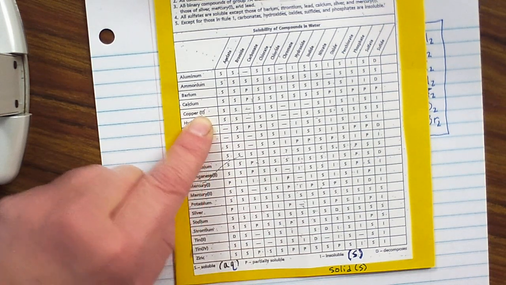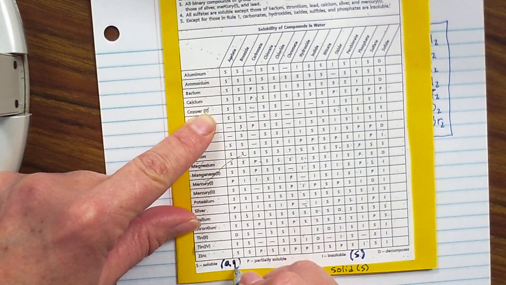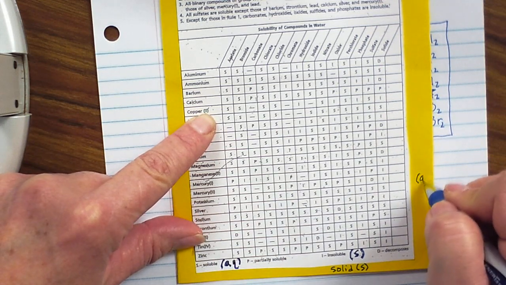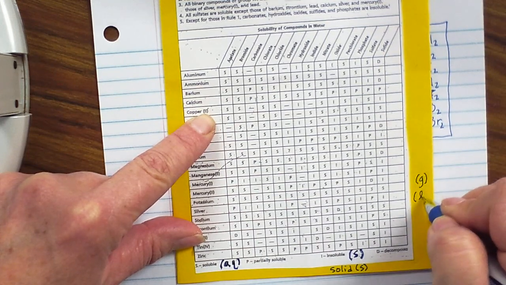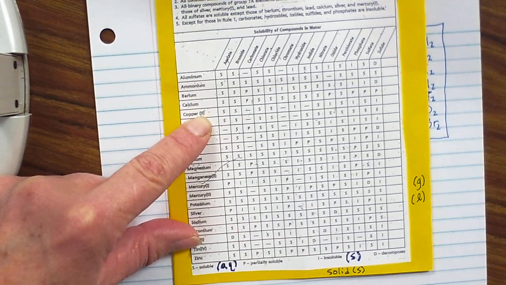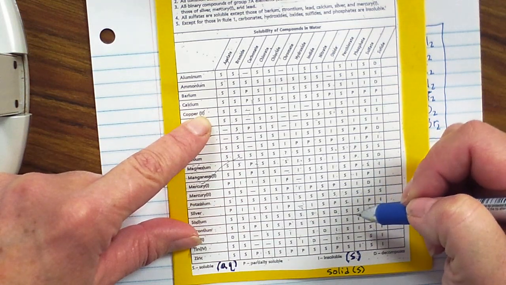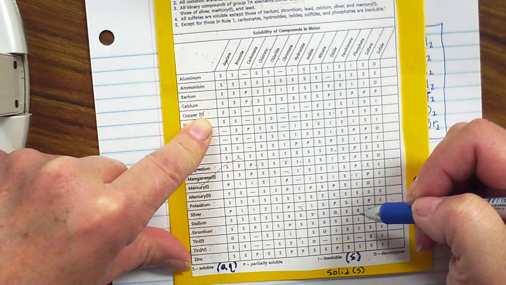All right? So our states of matter are AQ for aqueous, or S for solid, or you can write a G for gas, or an L for liquid. Those are your states of matter. All right? And this tells you what the state of matter is. If it's an I, it's insoluble, which means if you put it in water, it's going to just sit at the bottom.